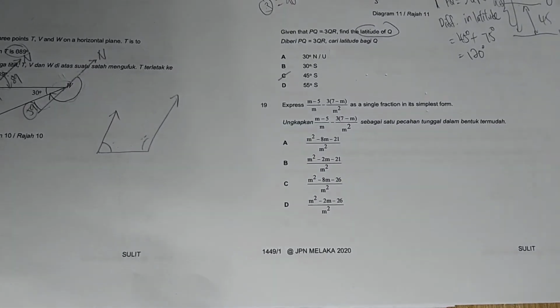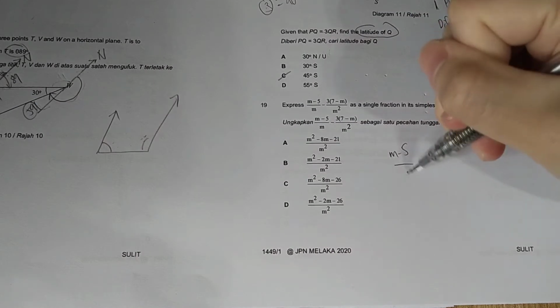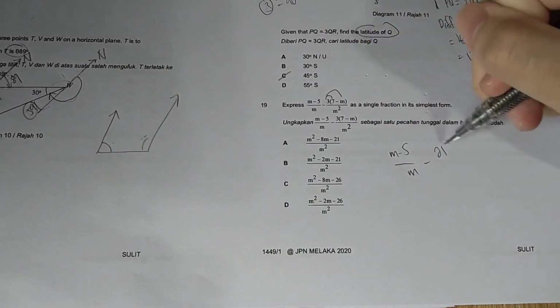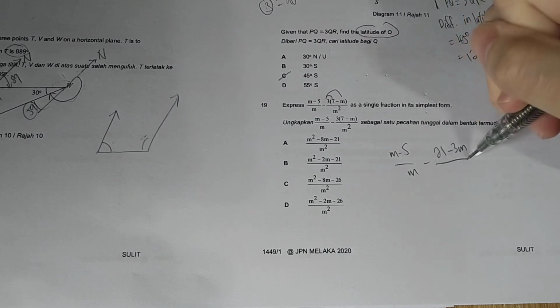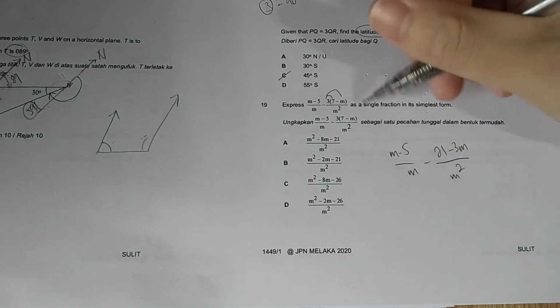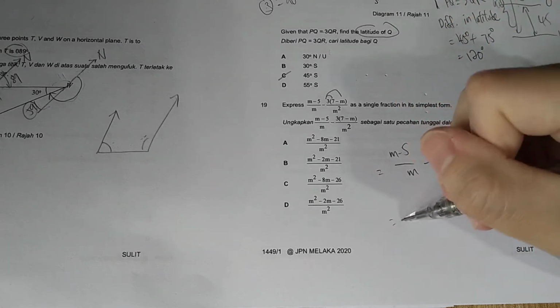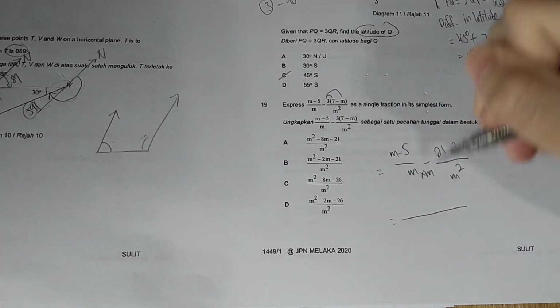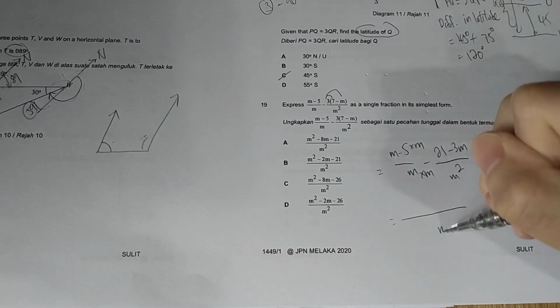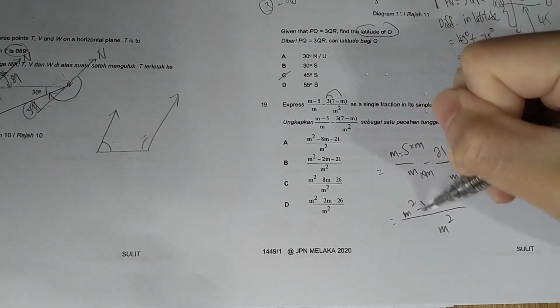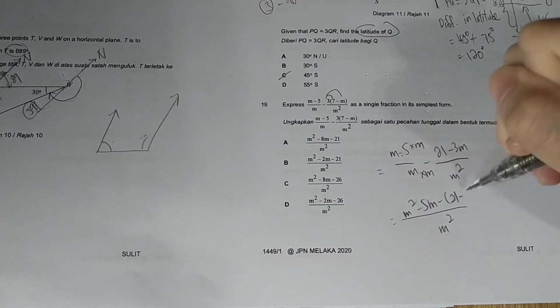Okay, number 19, express m minus 5 over m minus, if it's me, I will just expand it. 3 times 7 is 21. 3 times negative m is negative 3m, over m square. They want you to express as a single fraction. So what you do is make the denominators the same. How? Multiply m on the bottom, so the top must also multiply the same thing. So it becomes m square here. So m times m square. Negative 5 times m, negative 5m. And then minus 21 minus 3m.